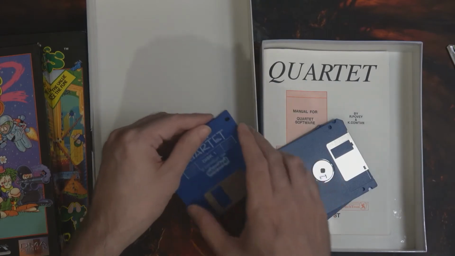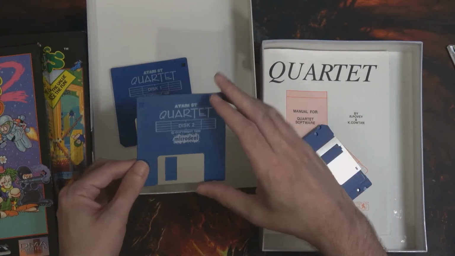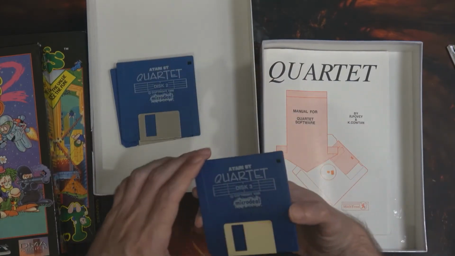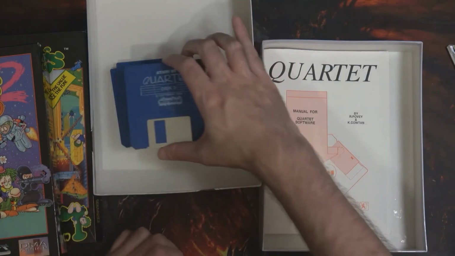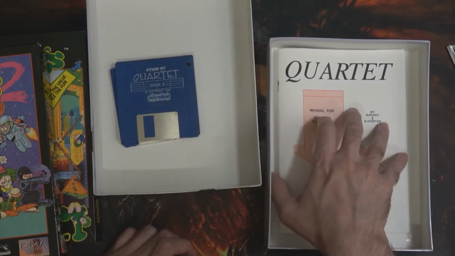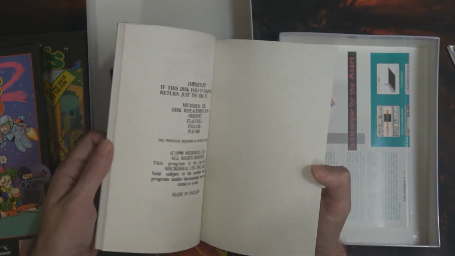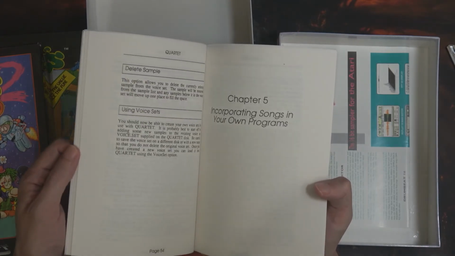That's why I bought it, because I don't actually have a licensed copy of something that does audio on the ST in a MIDI format, and yet, of course, that's really what the ST was built for, was for MIDI. And for the followers of the channel, you'll know I've got a fair few MIDI devices to play around with. You can see there's a little bit of water damage and splodges in places.